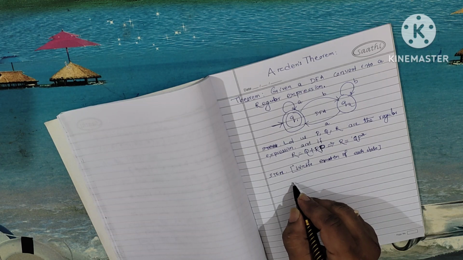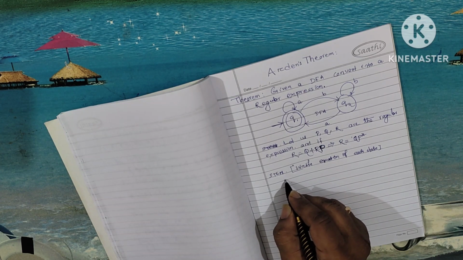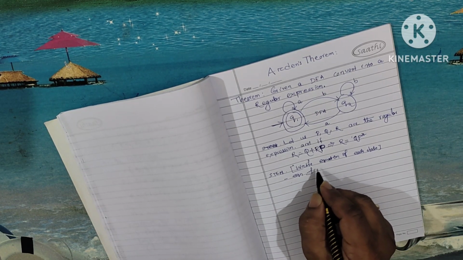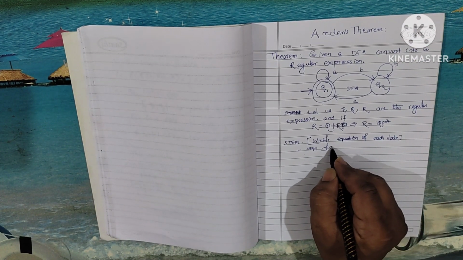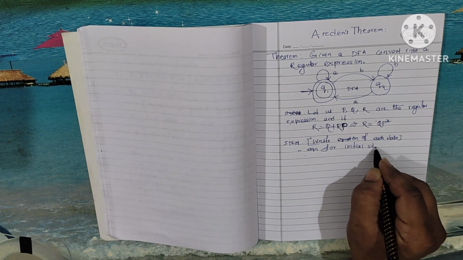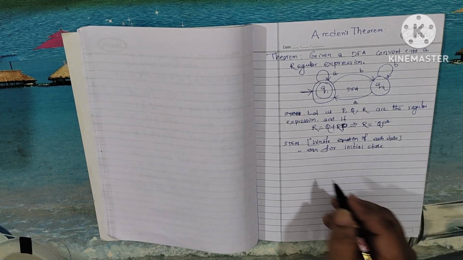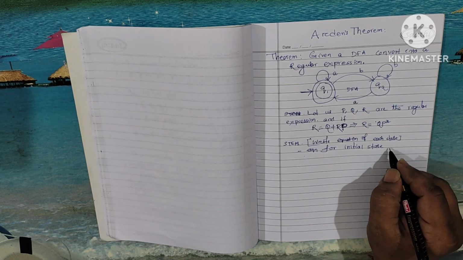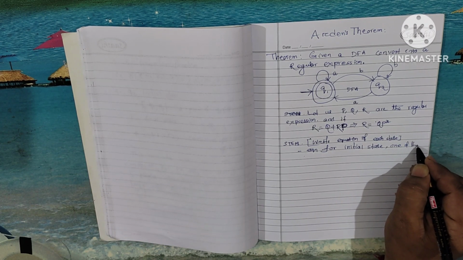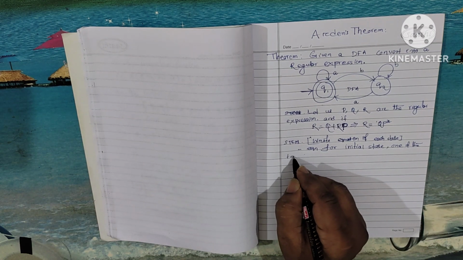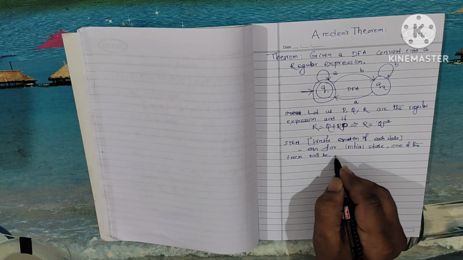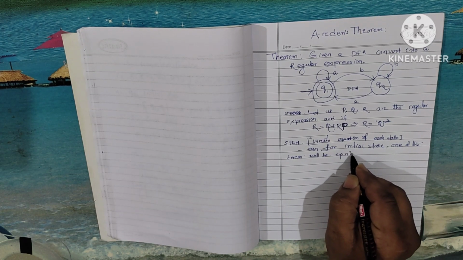So the equation for the initial state: one of the terms will be epsilon.